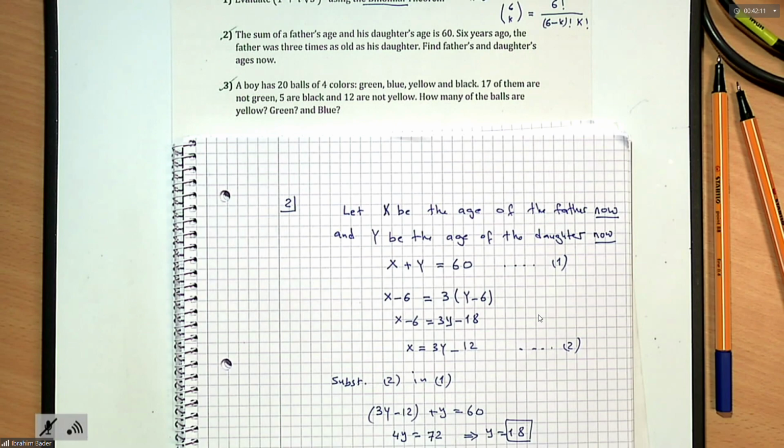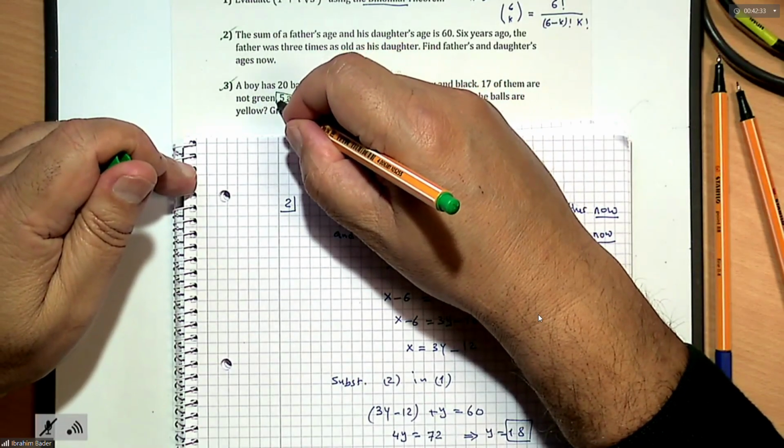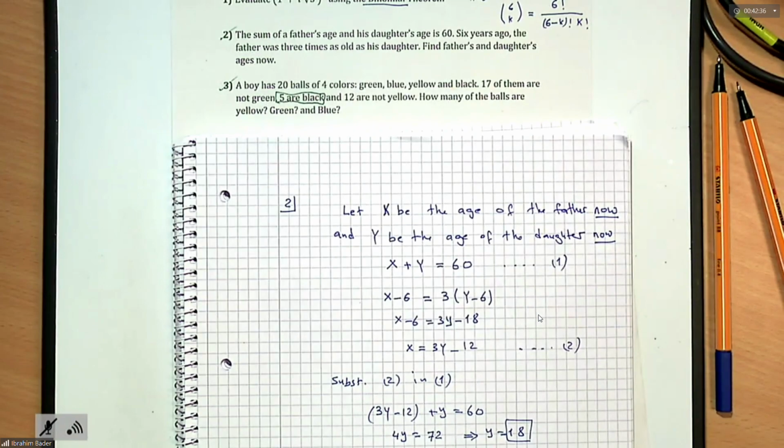You are just given some relationships between the numbers, the total of the balls, the non-green, non-yellow, etc. Actually, here you have 3 variables because one is already known. The number of black is already 5. The total is 20. I think it's straightforward once you think about how to construct the various equations.